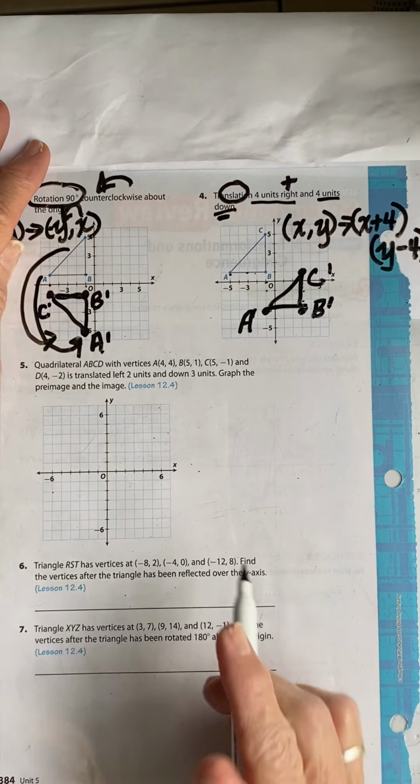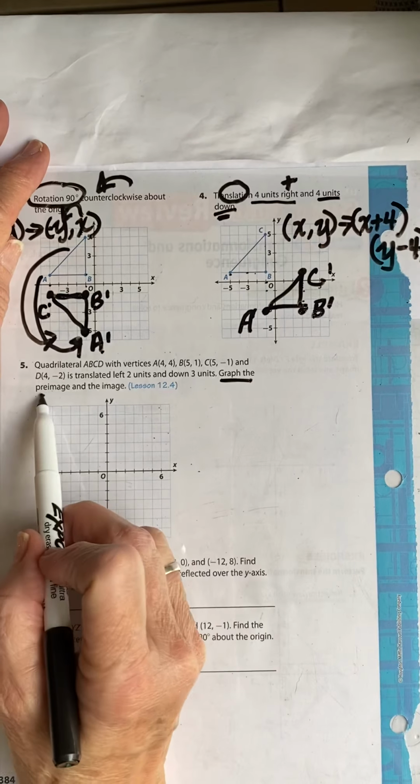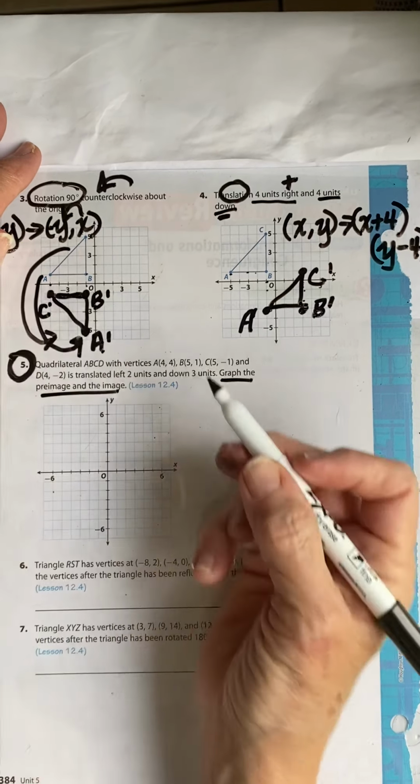Okay, here we go. Graph the pre-image and image. So this is going to be y'all's job, number 5.